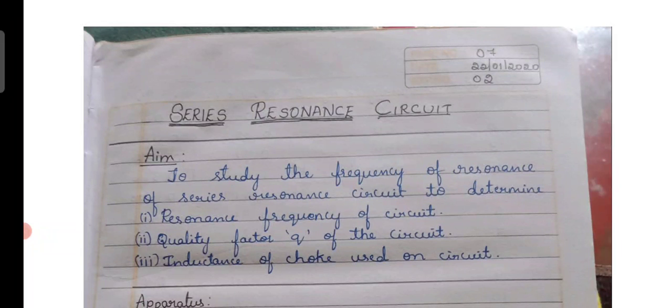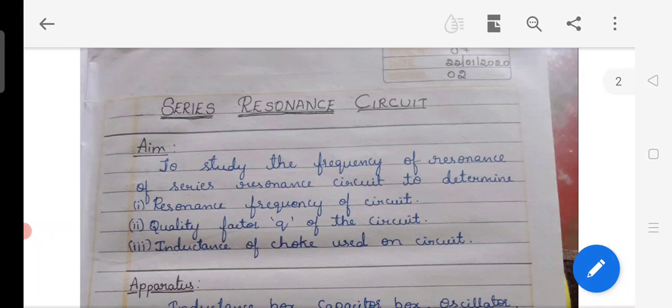You know about an inductor from the PU classes also. What do you mean by inductor or inductance? Inductance means the property of an electric conductor or a circuit that causes an electromotive force to be generated by a change in current flowing, which means a change in current will produce an electromotive force, that is known as inductance.